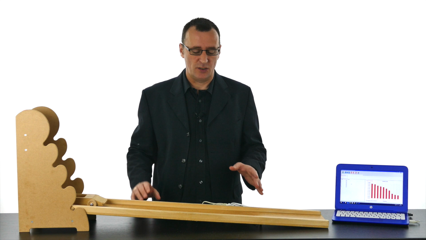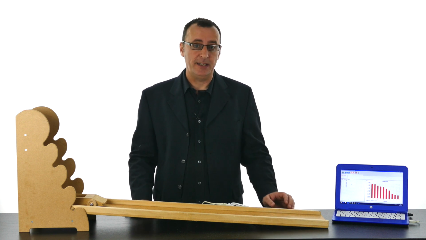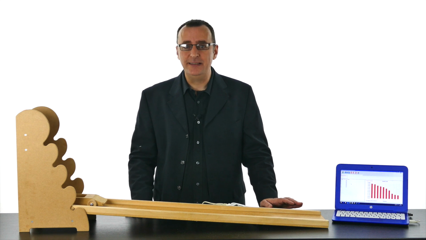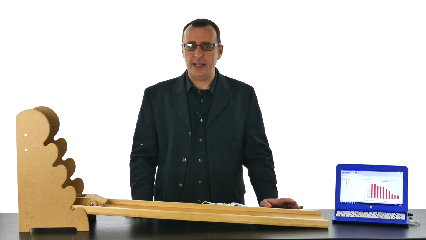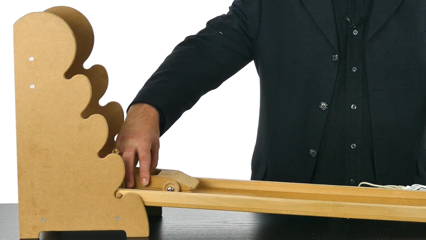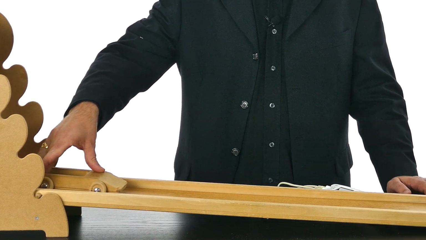Open the EasySense software and select timing. Select time, then from A to B. Click on Start. Position the car at the top of the ramp and give it a gentle push down the slope.